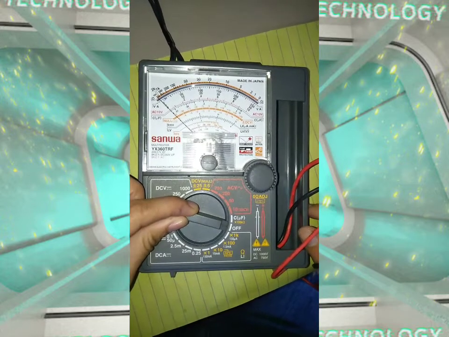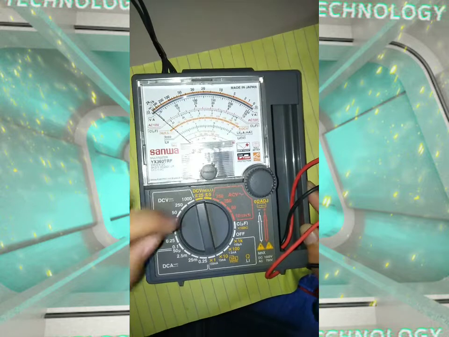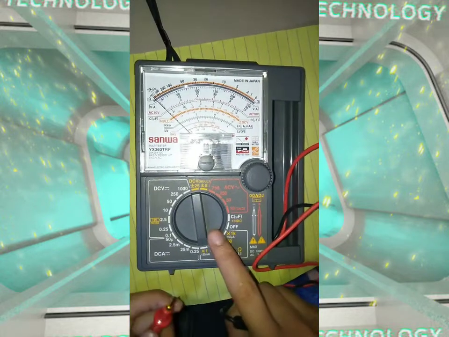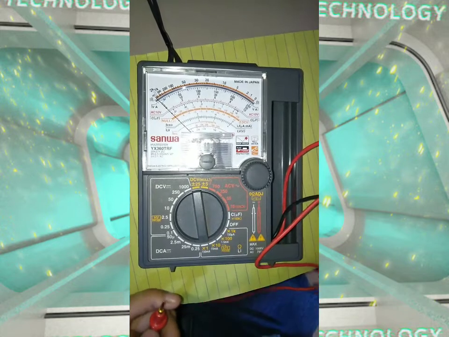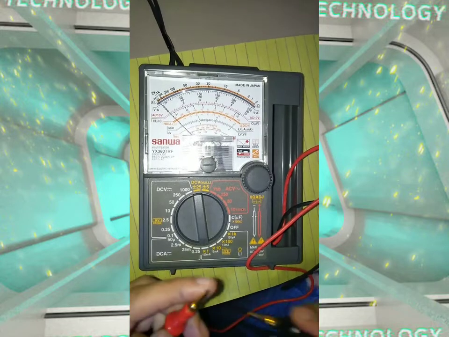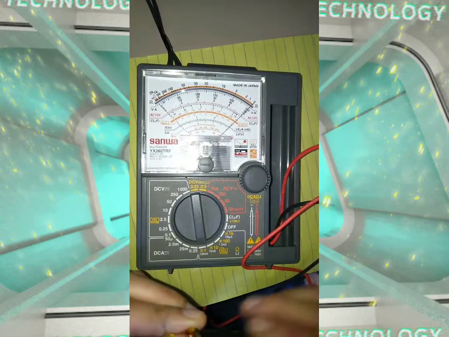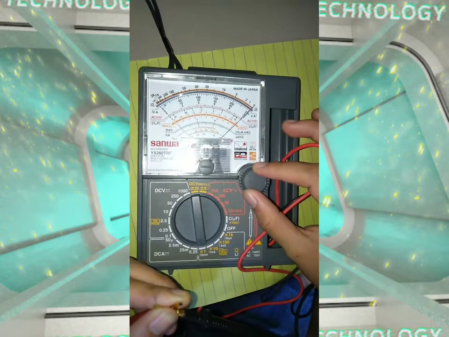We'll try with times 1. Okay, it is already at times 1. But before we get the reading of the resistor, we are going to calibrate our test rod. We'll check if it is at 0 ohm. If it is not, we are going to adjust.